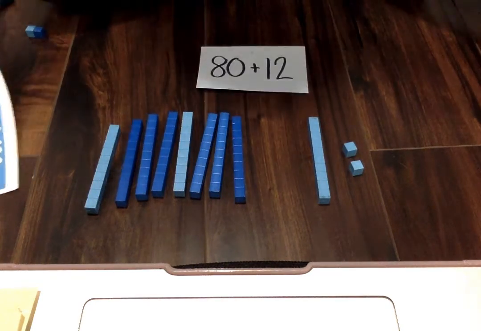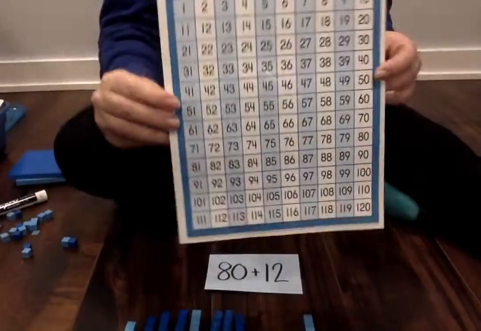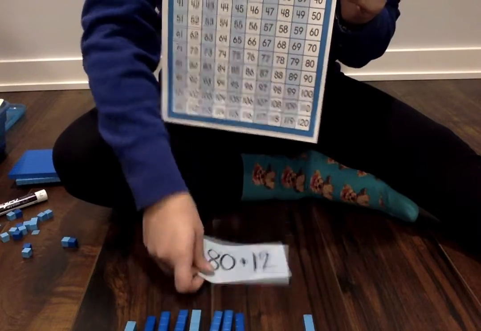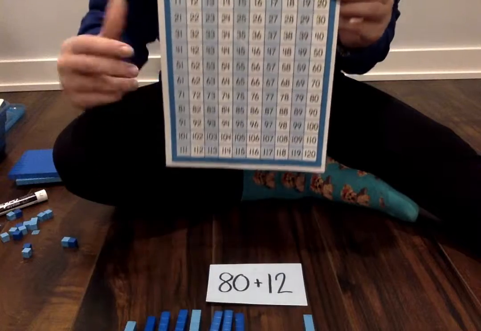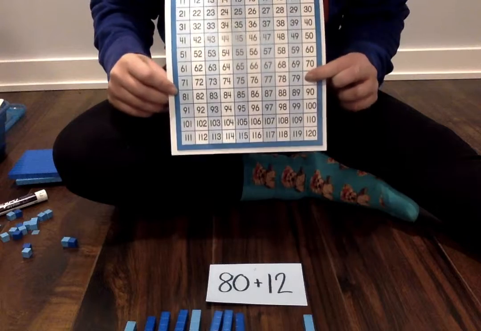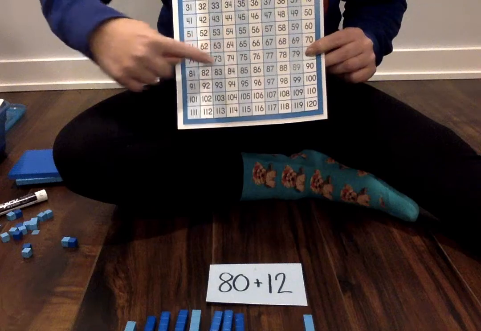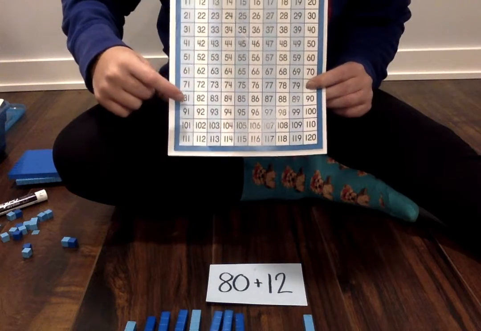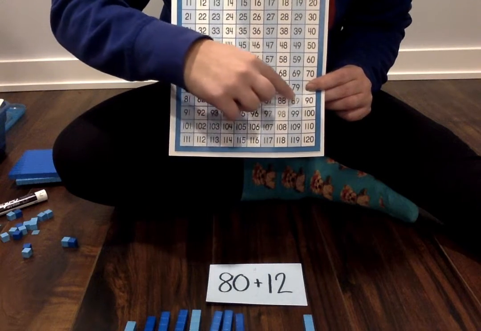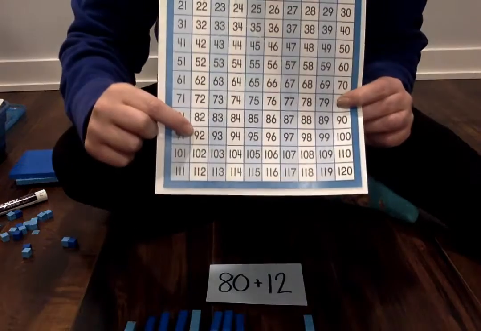Now let's see if we can add on our 120 chart. Okay, so our first number in 80 plus 12 was 80. So I'm going to start at the 80. Here it is. Now I need to add 12. I could do this two ways. I know that on my 120 chart, when I get to the end, I start back over here. I could count 12 more. 1, 2, 3, 4, 5, 6, 7, 8, 9, 10, 11, 12, and I would get 92.